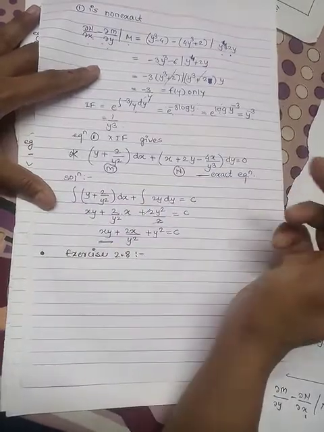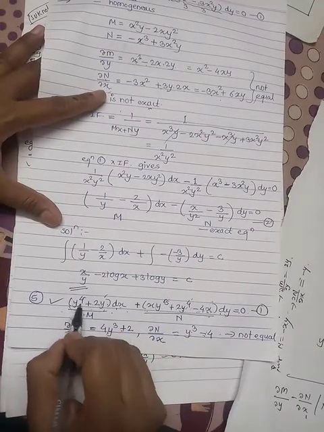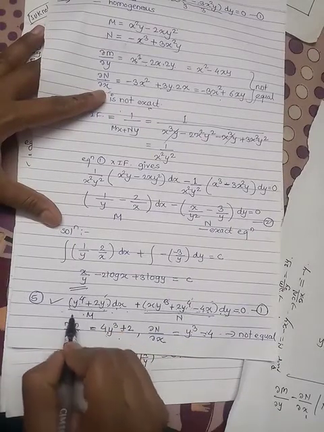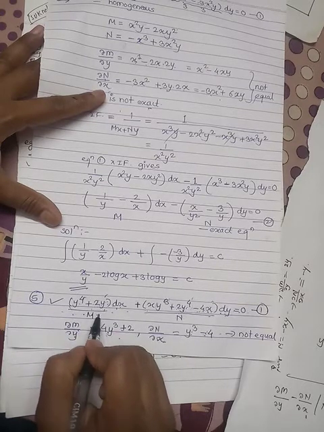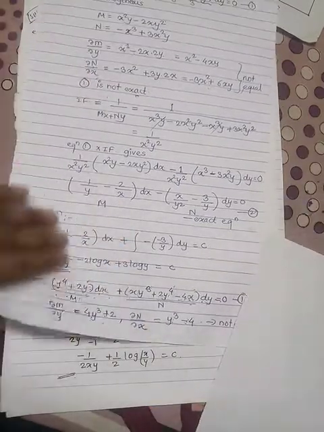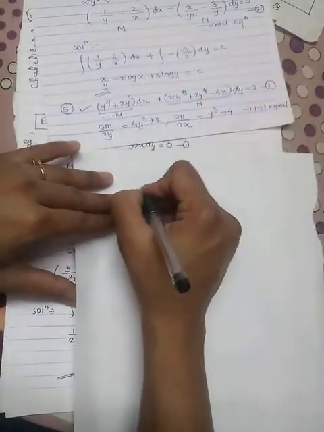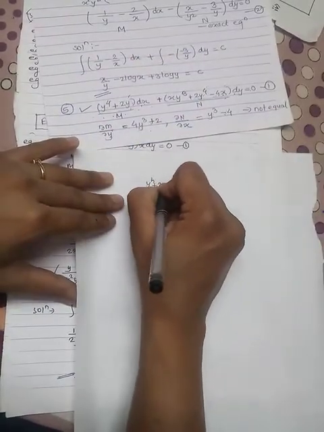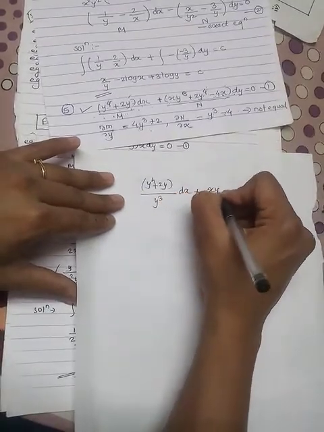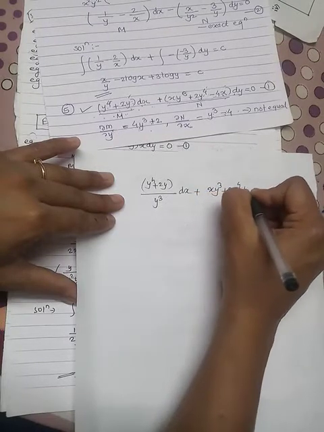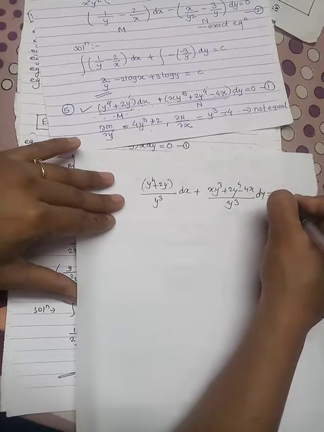Directly write this. So 1 upon y cube, so divide by y cube to this bracket. Separately divide by y cube: y raised to 4 upon y cube, y plus 2y upon y cube. By practicing you can directly write this. I will show you: y raised to 4 upon y cube dx plus, and 0 upon y cube is 0.